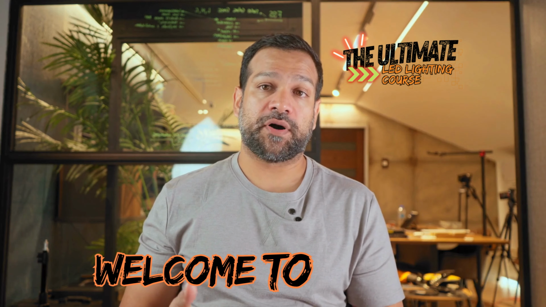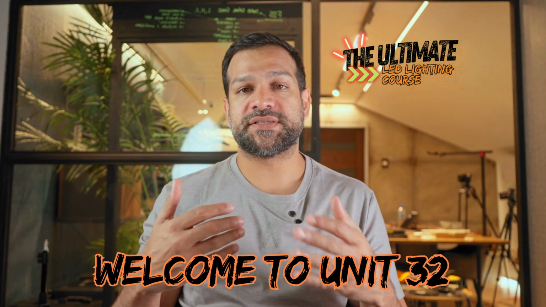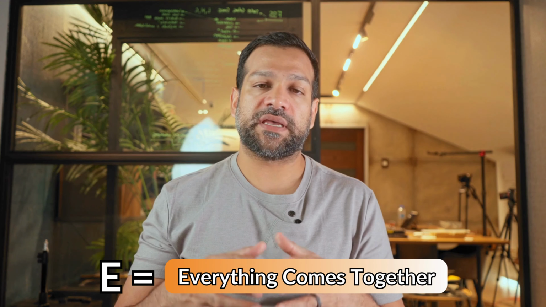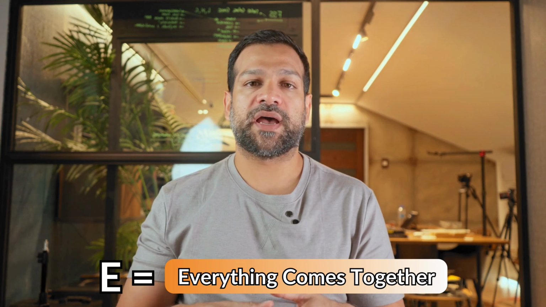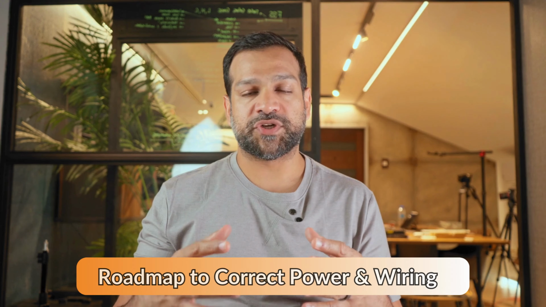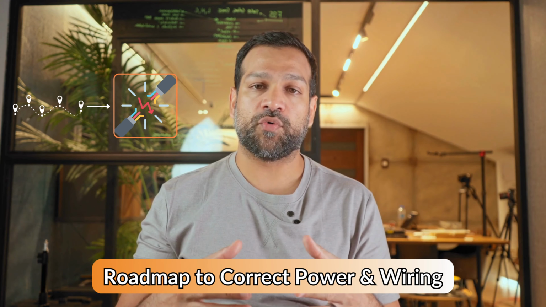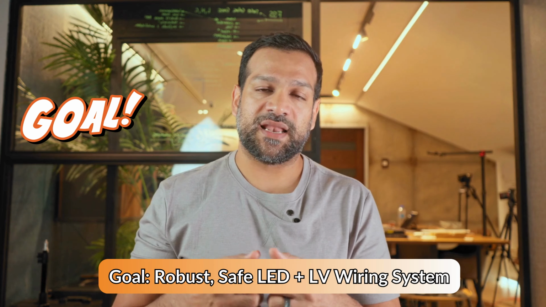So now we're on the final part of our ABCDE framework, which is E. Everything comes together in E in terms of power calculations and system design. This E is so important because it's going to act as the roadmap to ensure that we have a correctly powered and a correctly wired system. It's also going to build on our circuitry template that we were doing earlier in C, where we document all the calculations needed to ensure that we have a robustly designed LED lighting, low voltage LV wiring system.